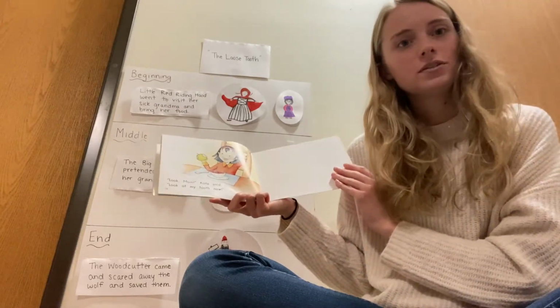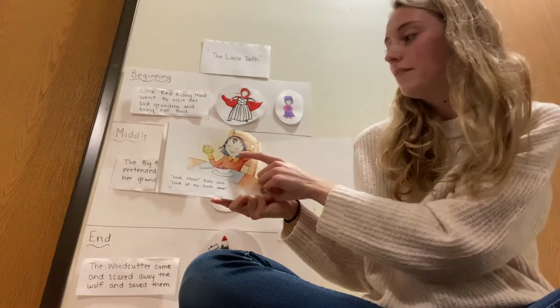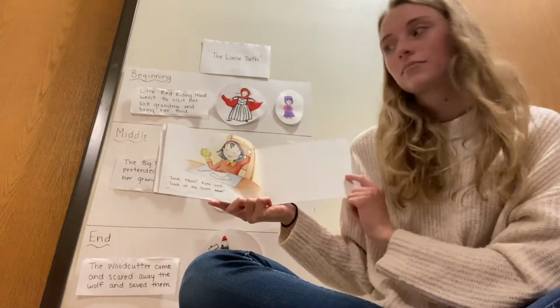What happened to her tooth? Did it come out? You're right. She took a bite of the apple and it came right out.